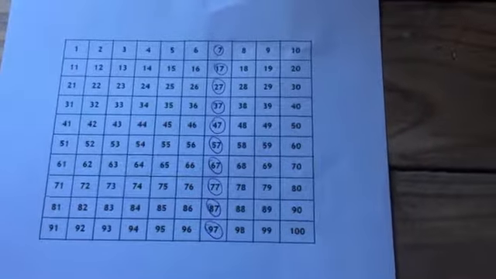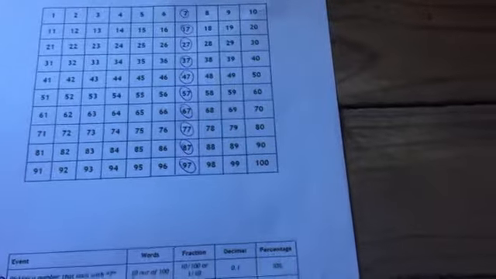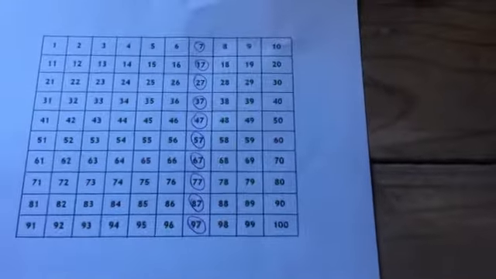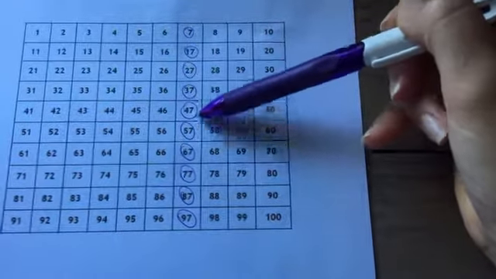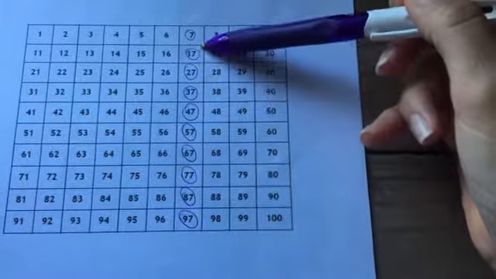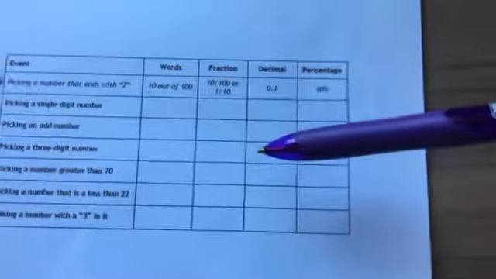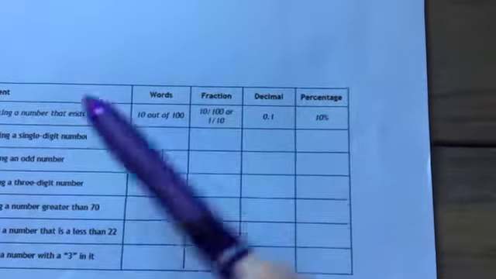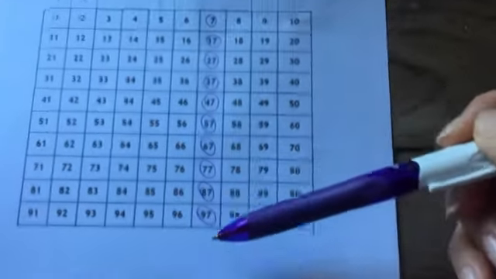I've got the 100s chart here, and what I've done is modelled, firstly, it says picking a number that ends with 7. So that's the event that we first need to collect the data on. As I've done just here, I've circled all the numbers that end in 7. And then this table asks us to write out in words how many numbers end in 7 out of 100.